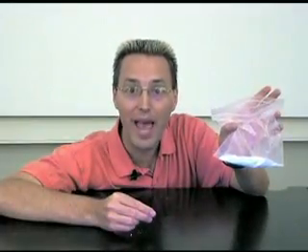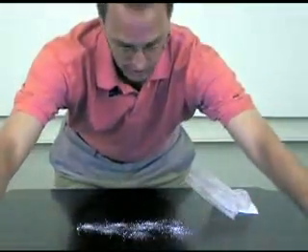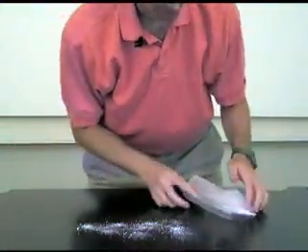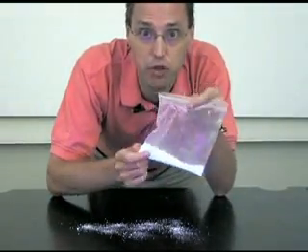So I have a little bag of detergent here. If I put it on top of the table, you can see that it's glowing. All right, if I shine the black light on it, it's glowing bright white, okay? And detergent has special chemicals in it that fluoresce.